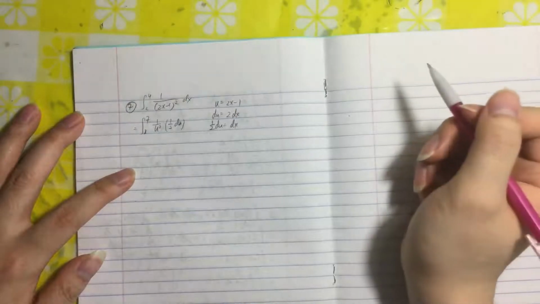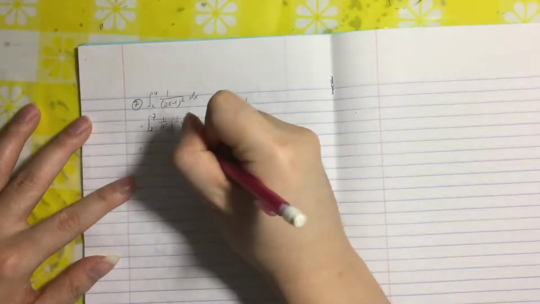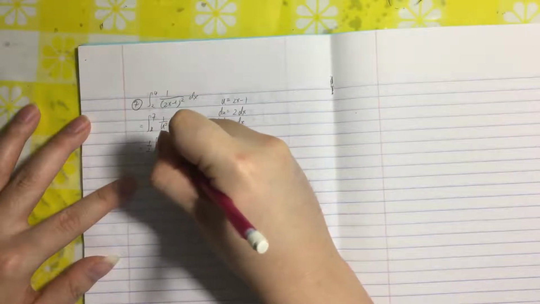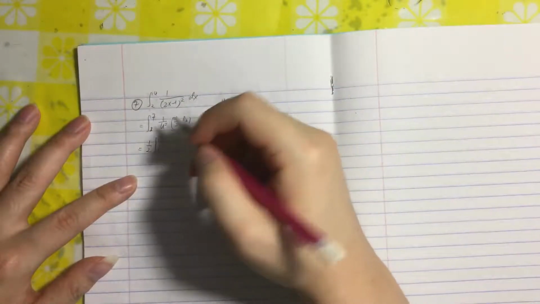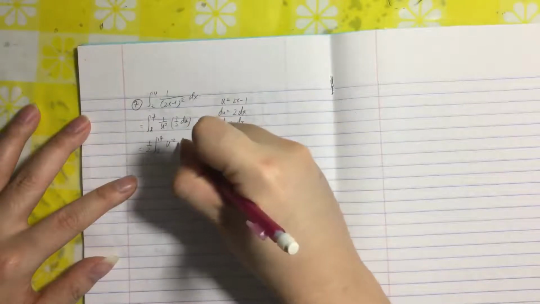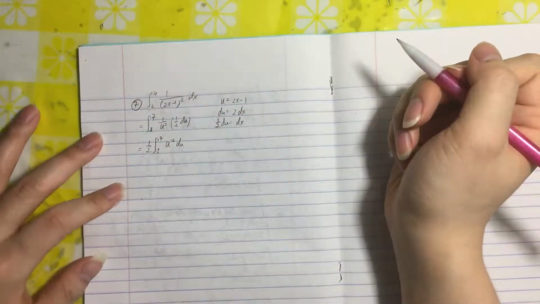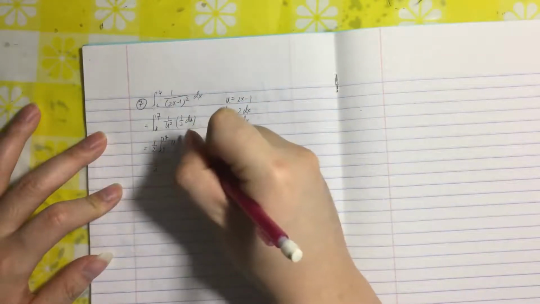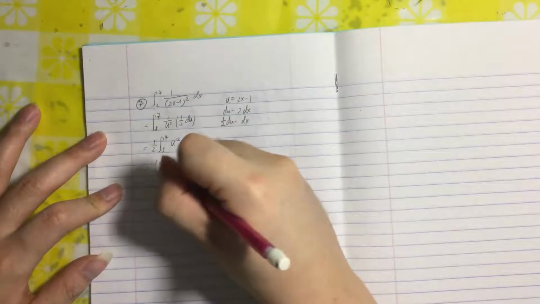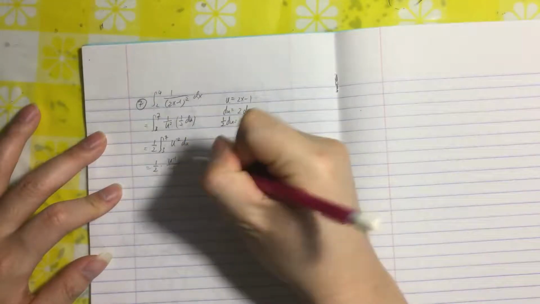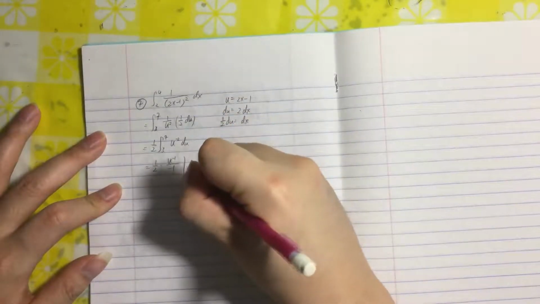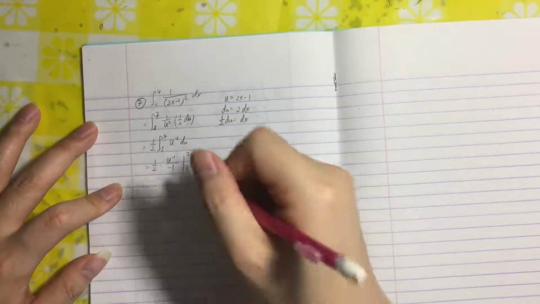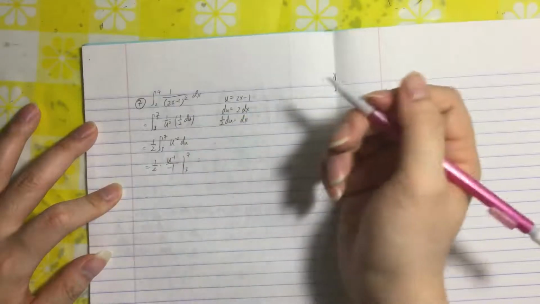Next, simplify the integral. I can first of all pull out the half. Integral from 3 to 7. 1 over u squared can be rewritten as u raised to negative 2 times du. Then take the antiderivative. When we take the antiderivative for u raised to negative 2, add 1 to the exponent and divide by the new exponent. Evaluate from 3 to 7. This expression here looks too complicated. Before I substitute 3 and 7, let's simplify first.